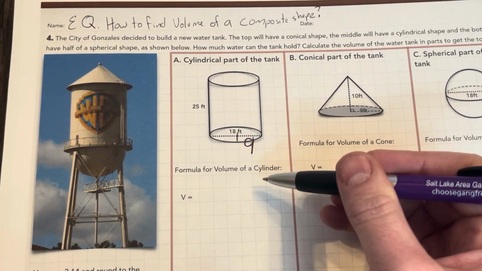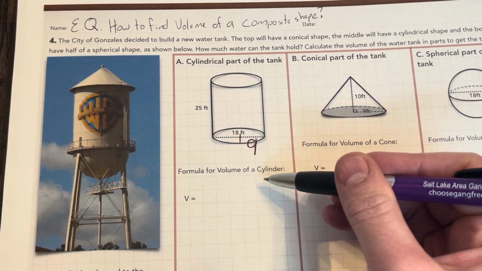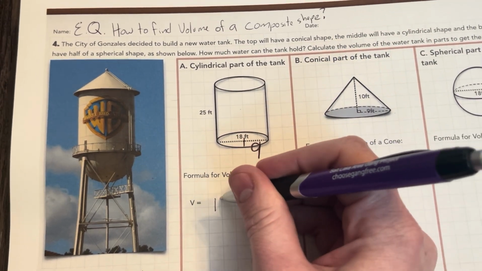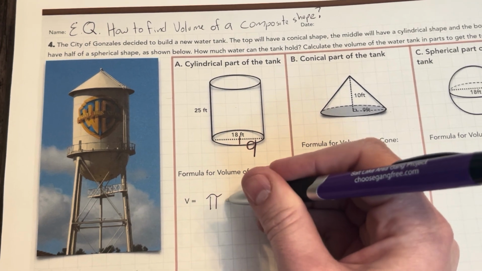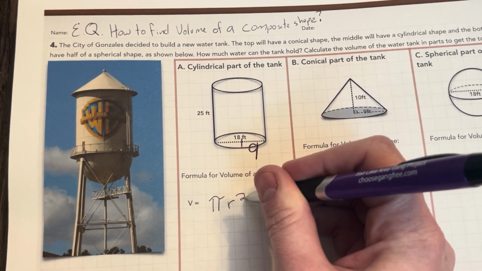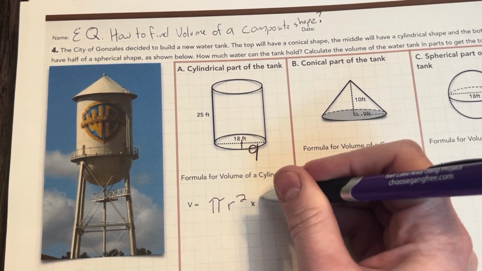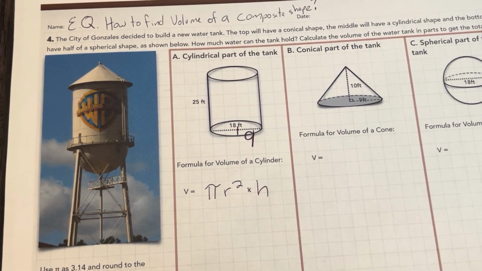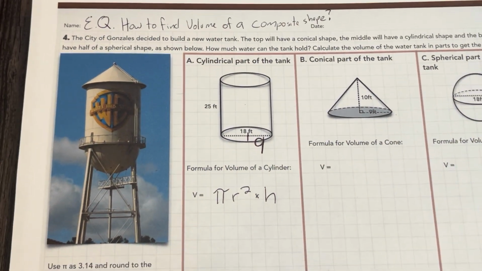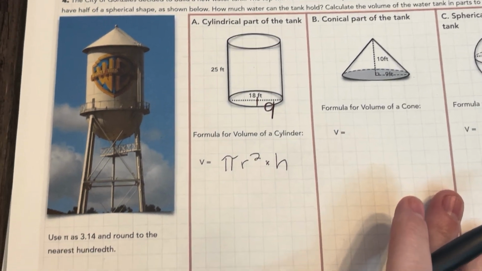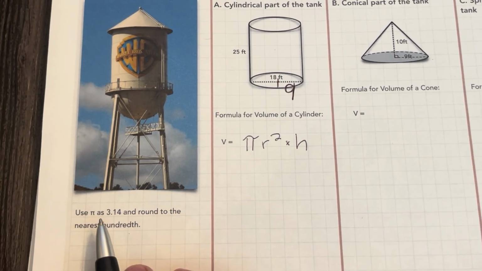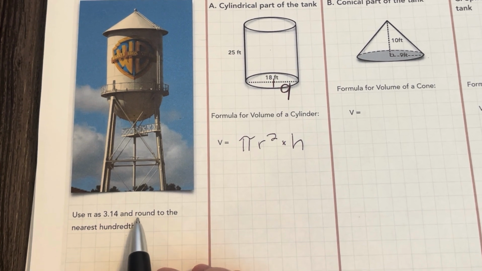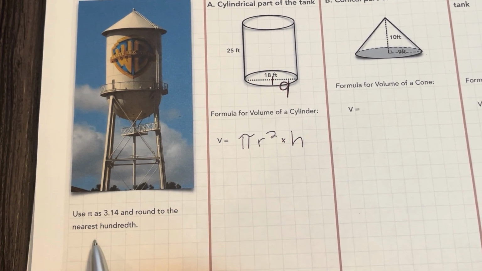Okay, we're going to start with the formula for the cylinder. We take pi times the radius squared times height. For this, we're going to round our answers, because the directions say we can use pi as 3.14 and round to the nearest hundredth.